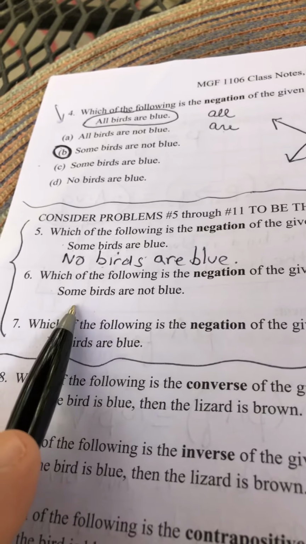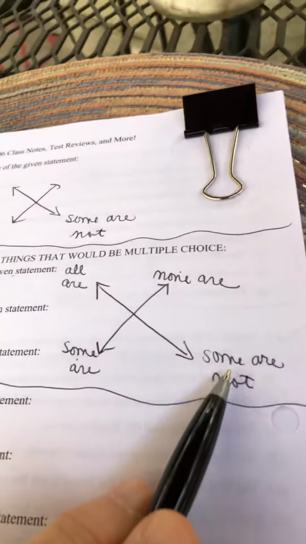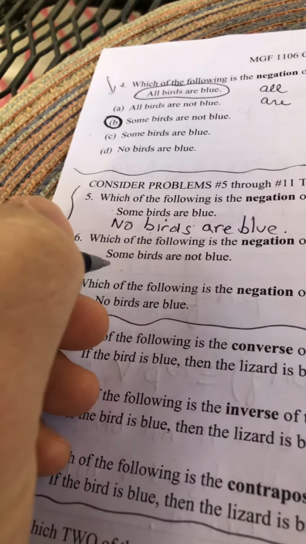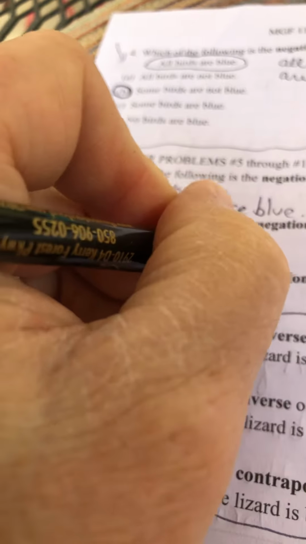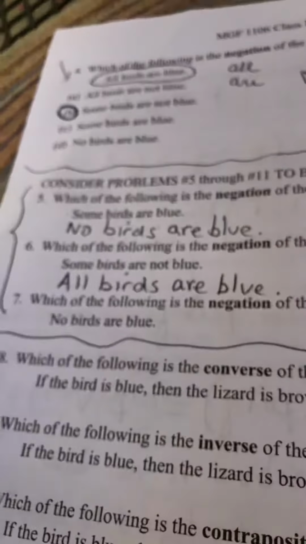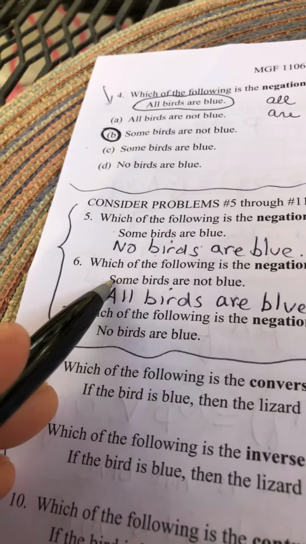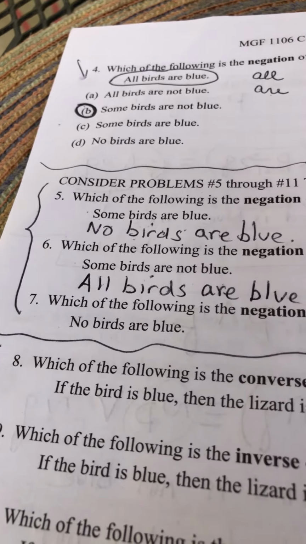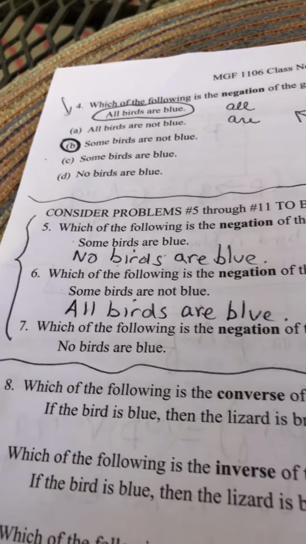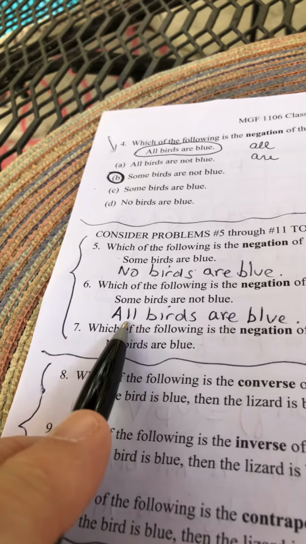Okay. Number 6, the statement is some birds are not blue. Some are not is going to negate to all are. So some birds are not blue would negate to all birds are indeed blue. And again, even if you reason this out, think through this. If it's not true that some birds are not blue, then all birds are blue. But you can just simply stick to the pattern. Some are not is going to negate to all are.